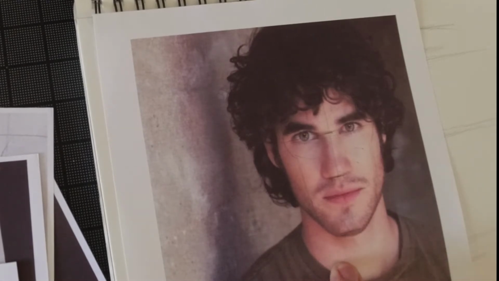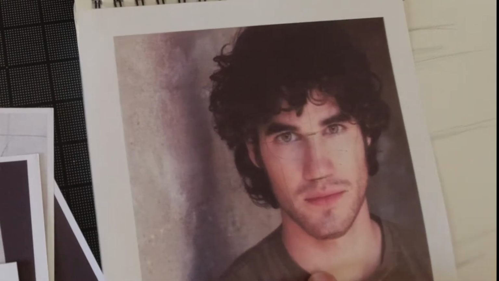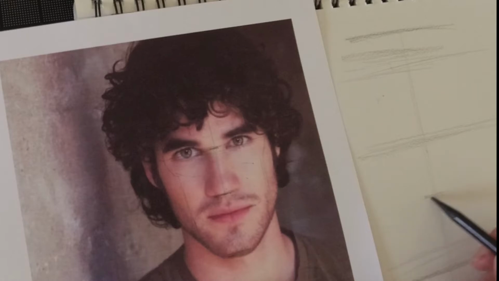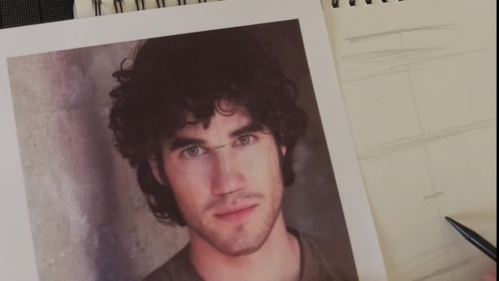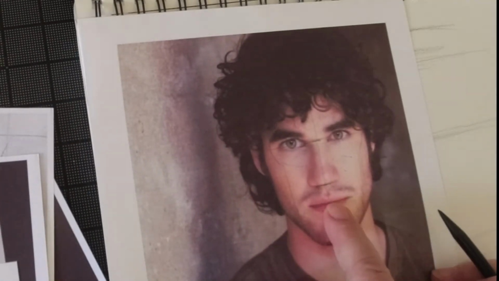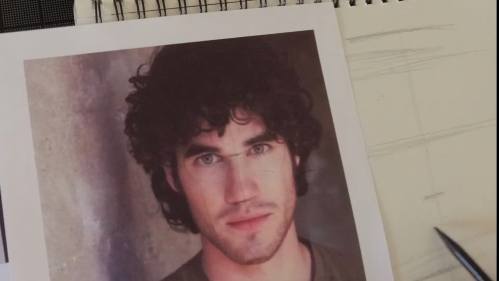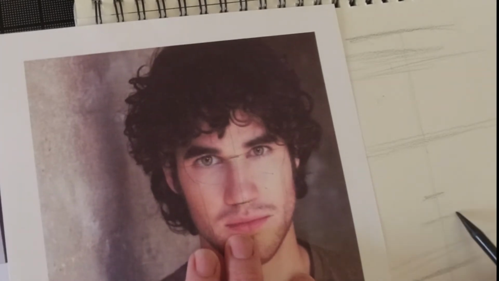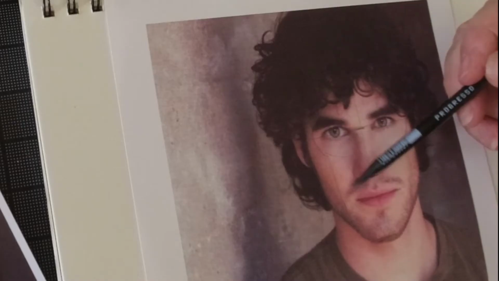So you want to look for those clues and those landmarks. So the base of the nose is there, the chin is there, and the mouth, he seems to have somewhat of a short upper lip right here. So we're going to throw the mouth line in there as well.